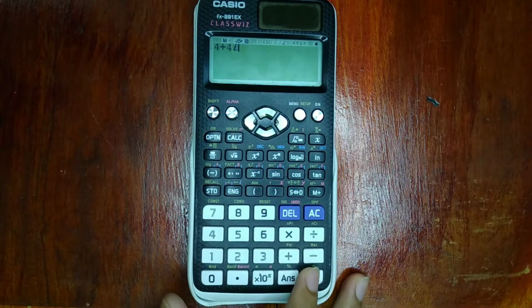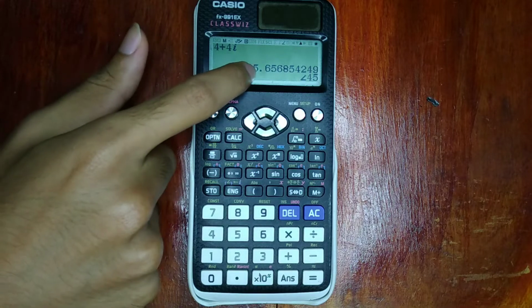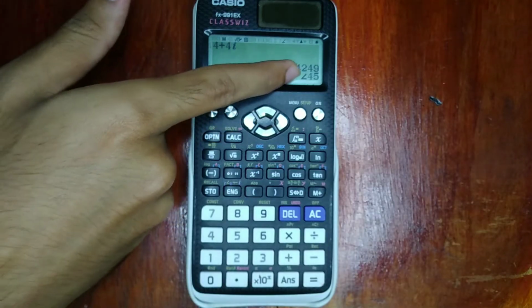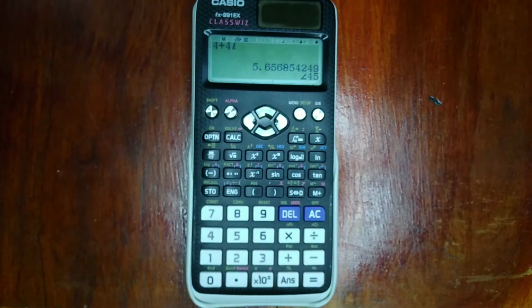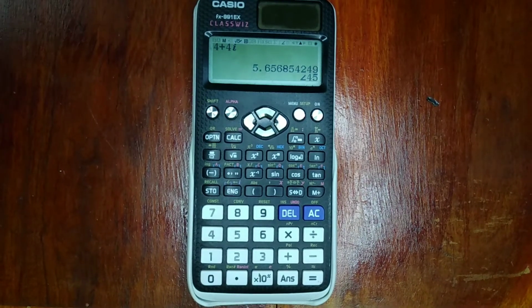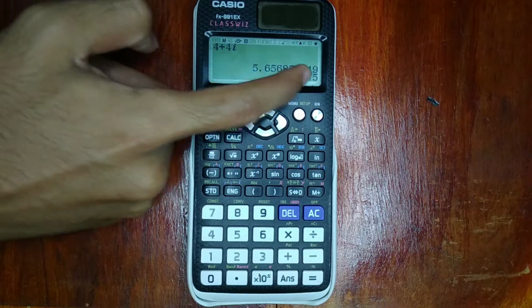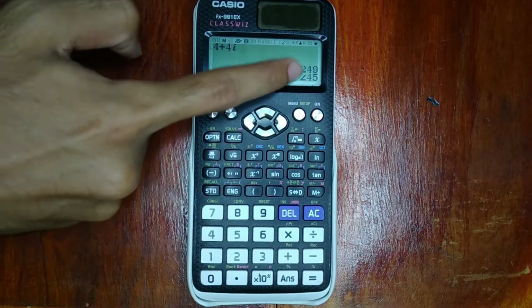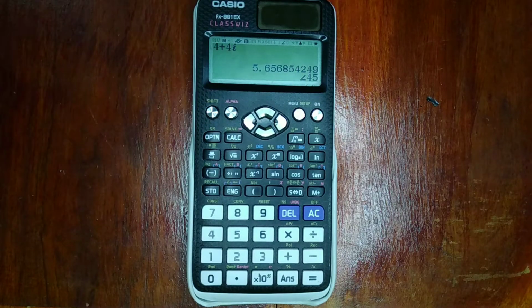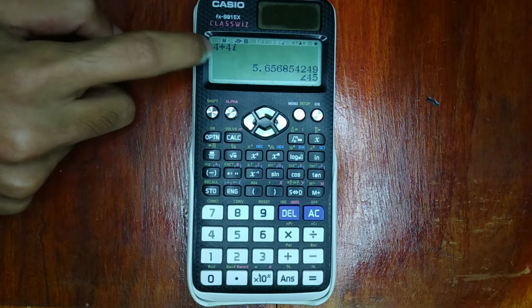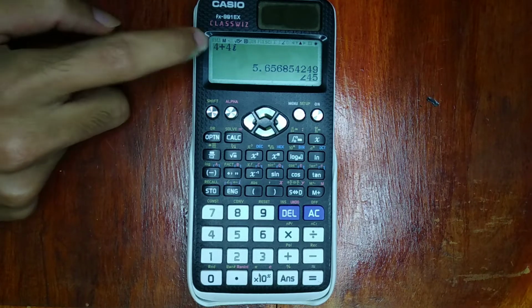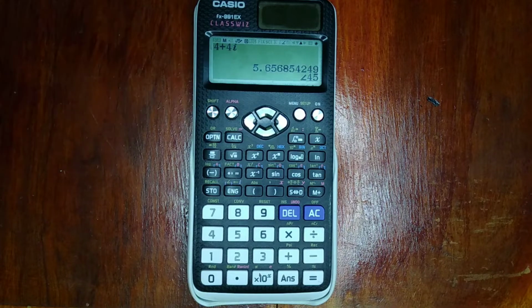When I click this equal sign button, I can find that 5.656 with the angle 45 degrees. As you can see over here, you have got this in the polar form, 5.656, and the angle unit as well as the 45. So here I have written it in the Cartesian form, but I have got the answer in this polar form. Why is that?